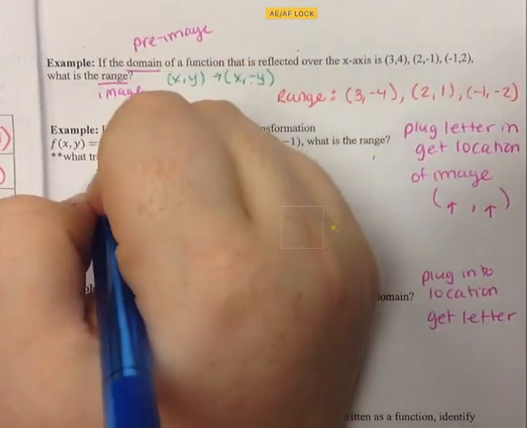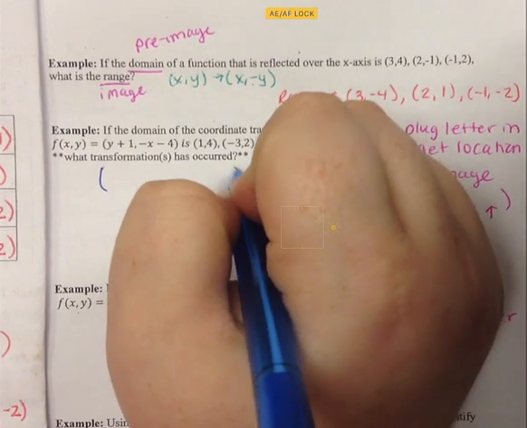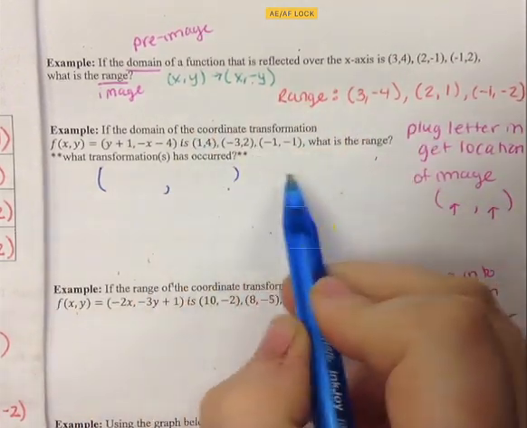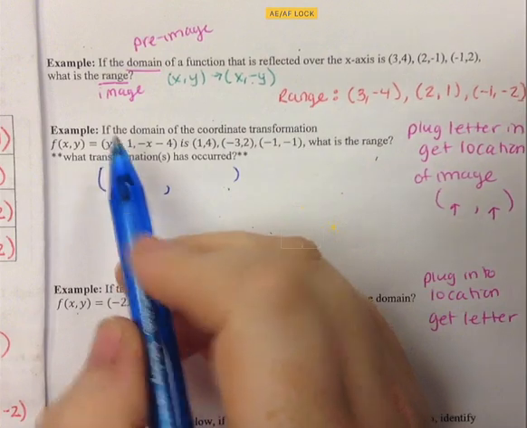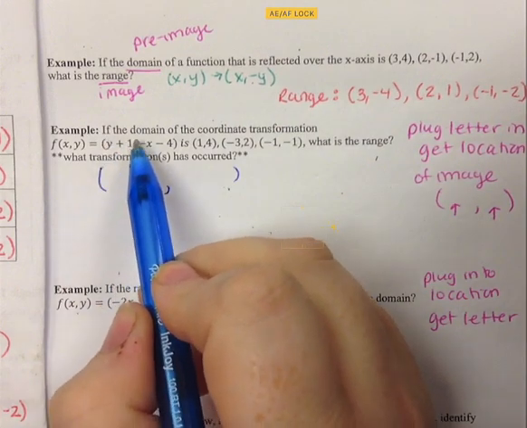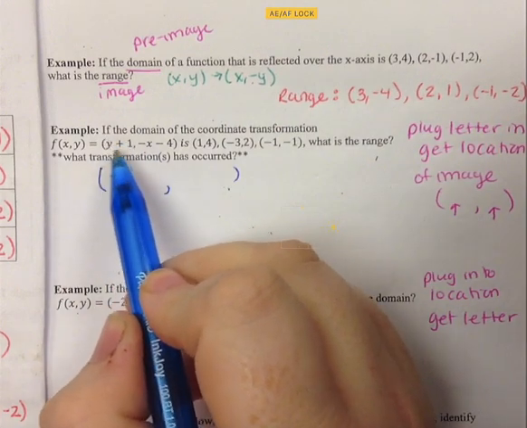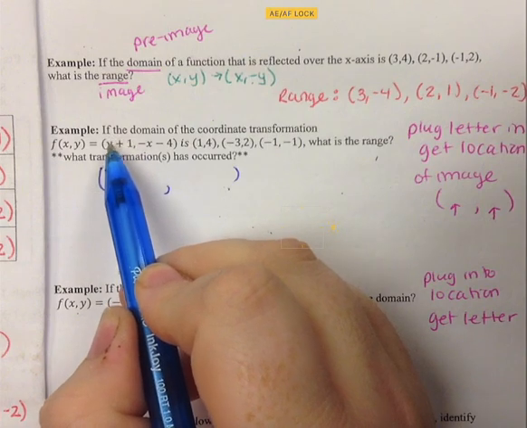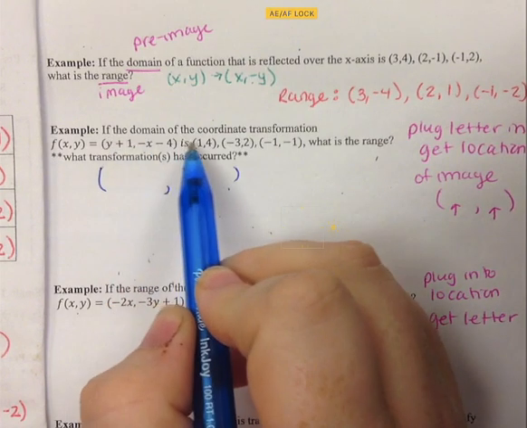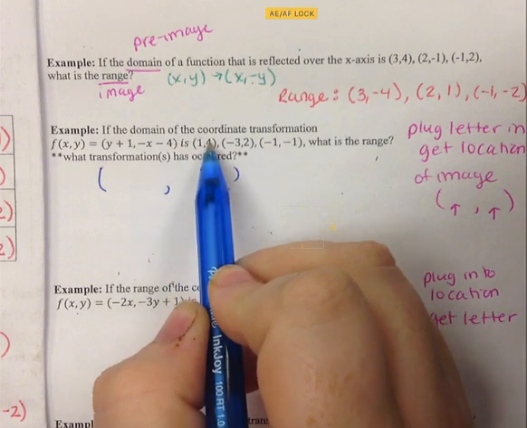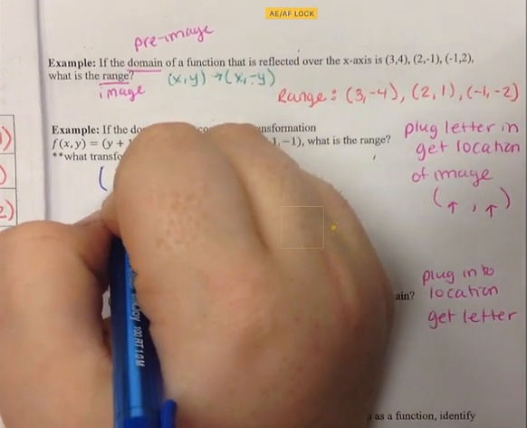So we'll have our parentheses, and then our comma, and we'll find out what our range is. Let's look at the first location. This location is in the front, but we want the y number. The y number of our first coordinate is a 4.